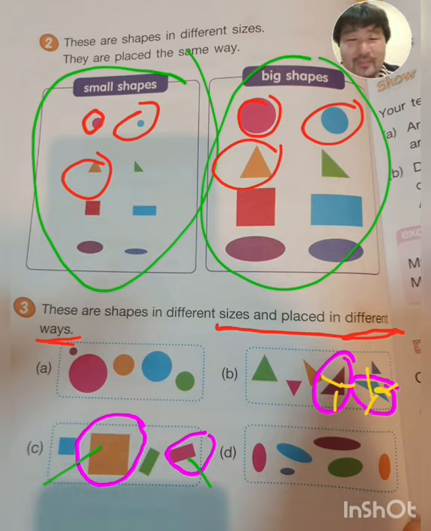Okay, now let's look at D. These are, what are they? Tell me, what are they? Ellipses. Yes, ellipses. And I say ellipses because there's more than one ellipse, 2 ellipses. Okay, and let's take that one and that one.